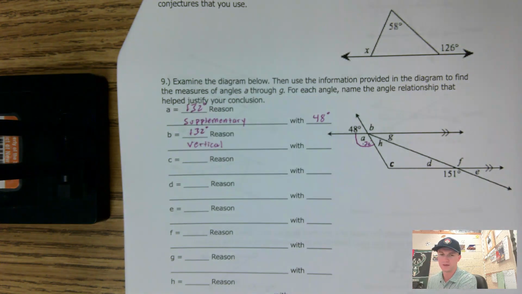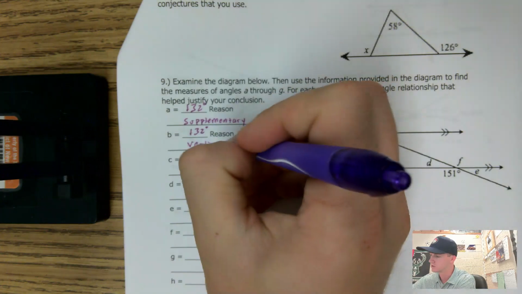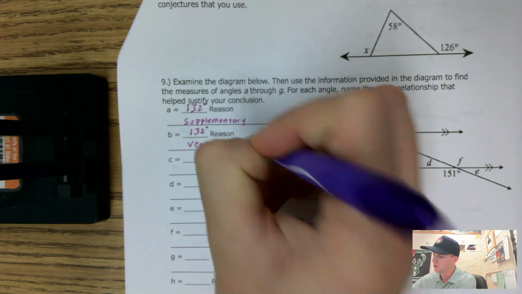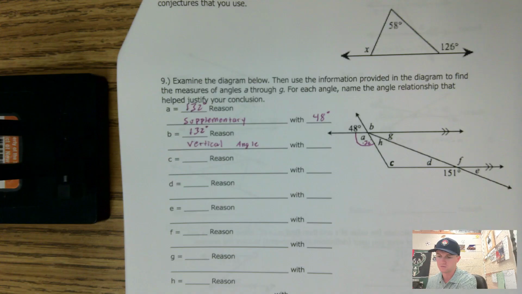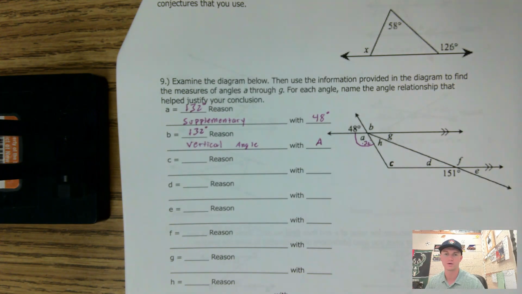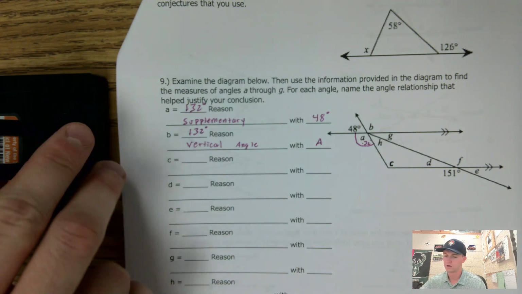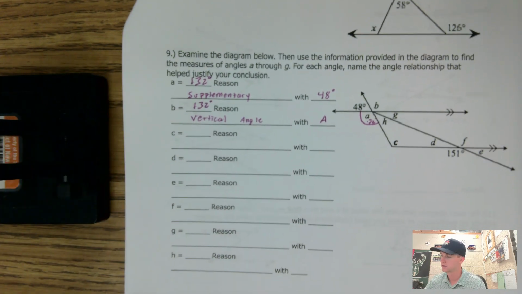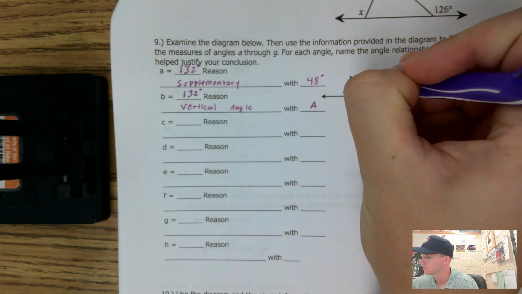The vertical angle, and the reason why is because it's vertical with that angle A. So you can go ahead and put A there for that reasoning. All right, and then for letter C, what we're looking at here is, now we've got 132 degrees for B.